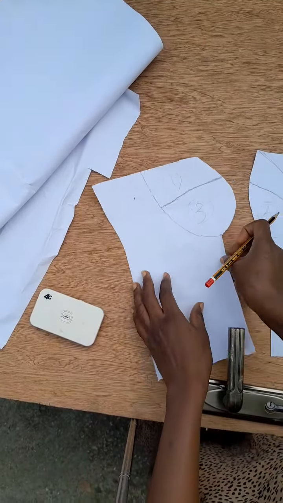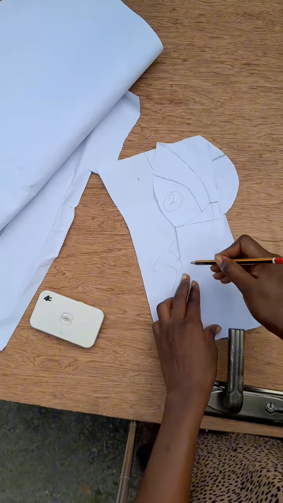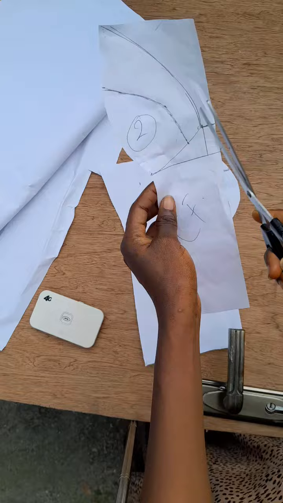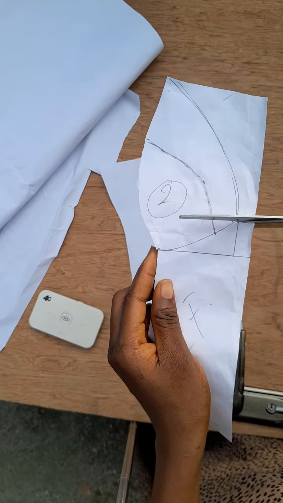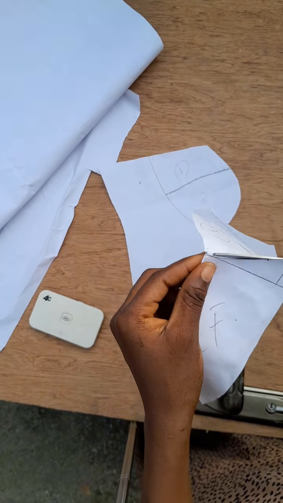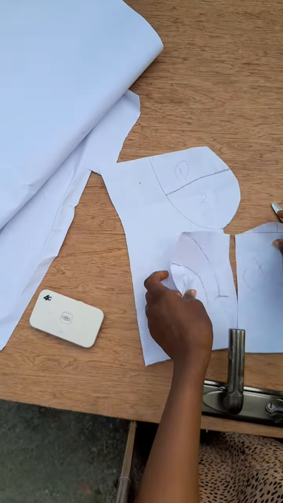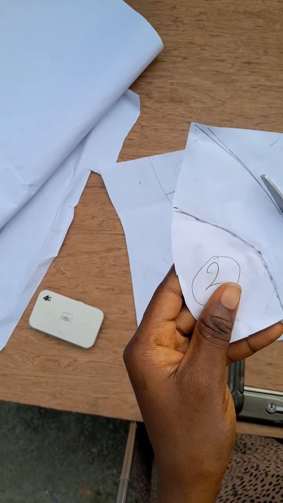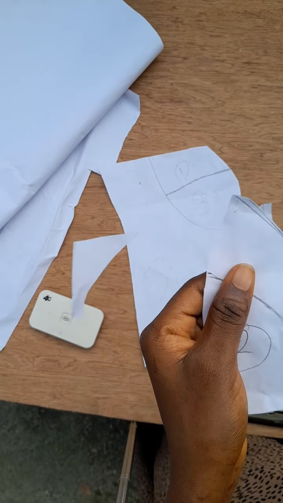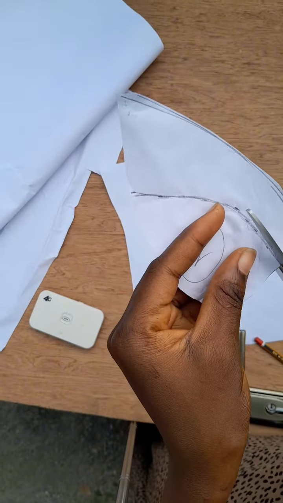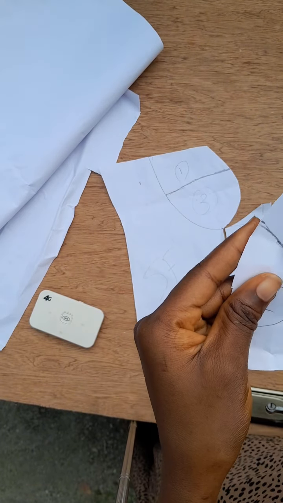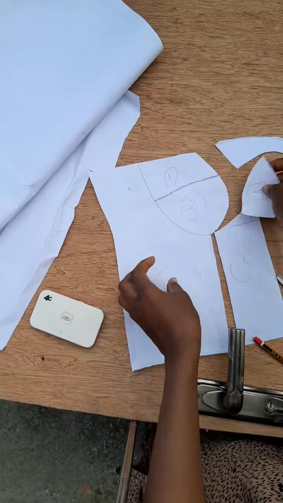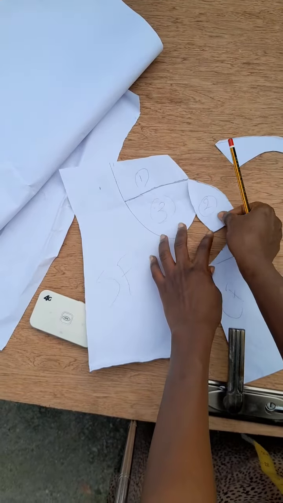So this is the side front, and this is my center front. Look at how I'll just cut it. I'm cutting it out right now. Okay, so we have this, and we have this. We have this baby. Yes, we have this baby, and we have this. Yeah, you can make an arrow.